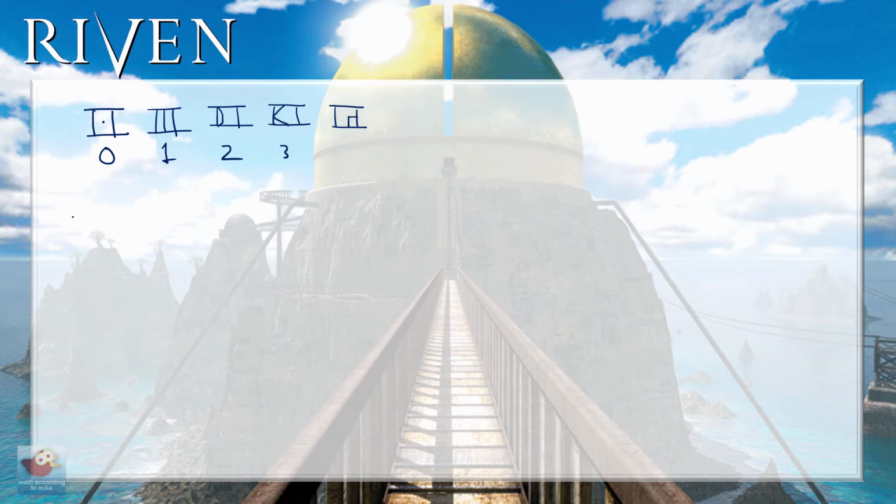Notice all the symbols have this shape. So that shape remains constant. It's the stuff that's inside that will keep changing. Just keep that in mind. Oh, I forgot to write the 4.